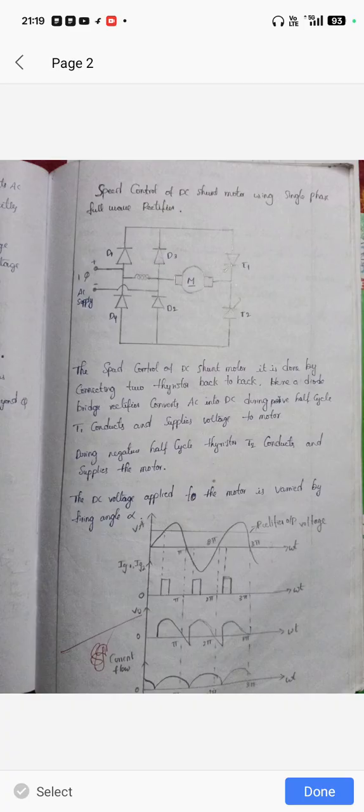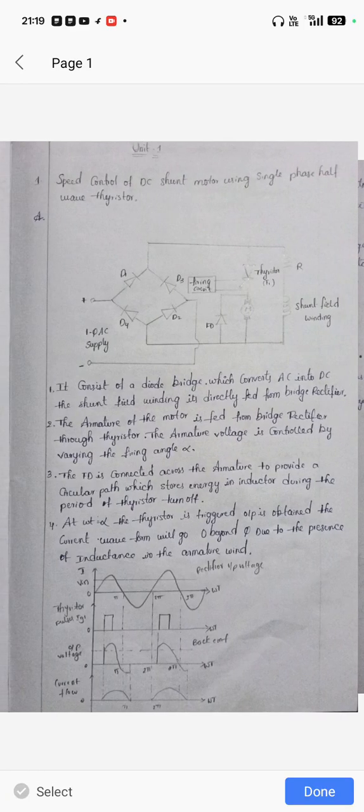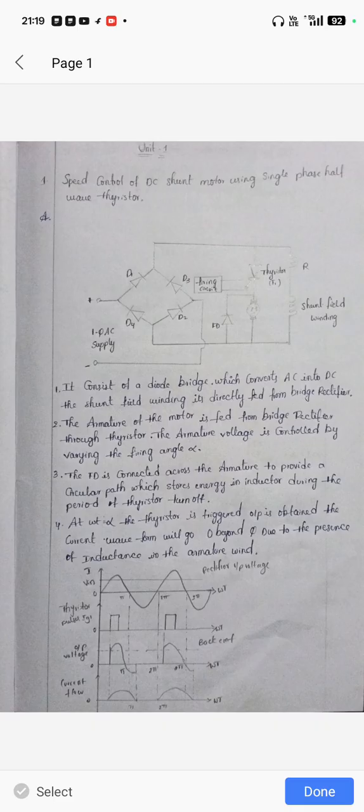Speed control of DC shunt motor using single phase half wave thyristor. It consists of a diode bridge which converts AC into DC. The shunt field winding is directly fed from the bridge rectifier. The armature of the motor is fed from the bridge rectifier through a thyristor. The armature voltage is controlled by varying the firing angle alpha.